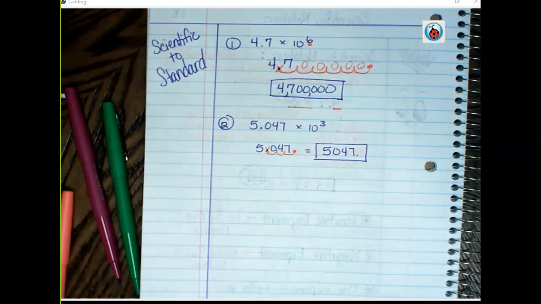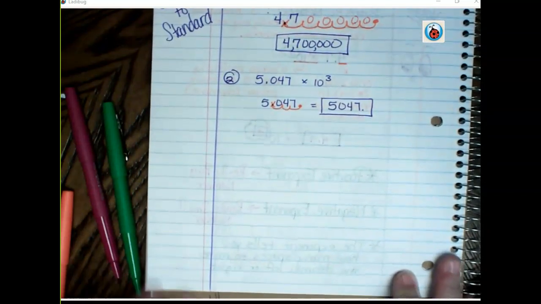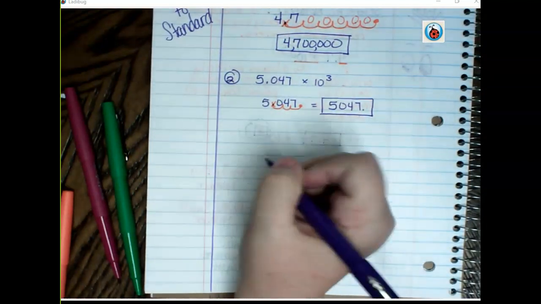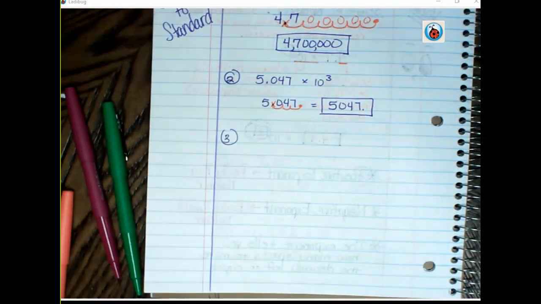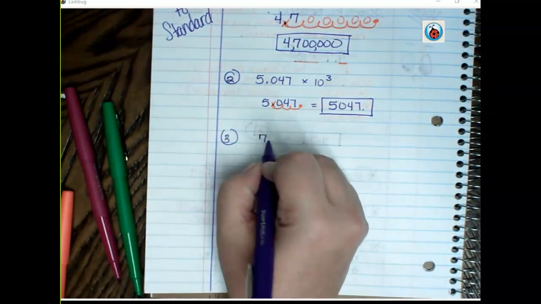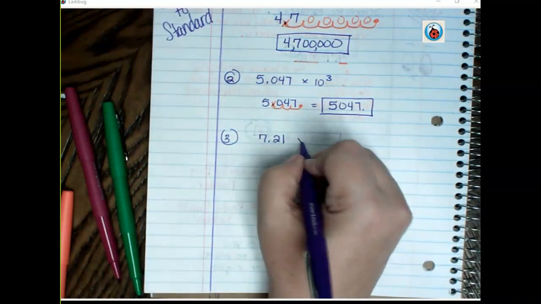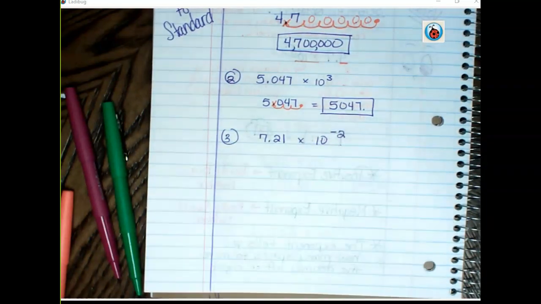So we've seen how it works with numbers when they have positive exponents. Let's see what it does with numbers with negative exponents. So let's look at this example. 7.21 times 10 to the negative 2 power. 7.21 times 10 to the negative 2.